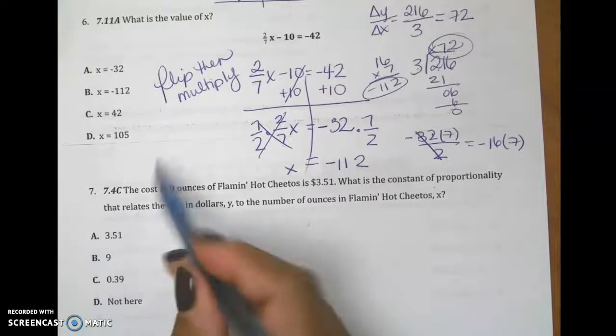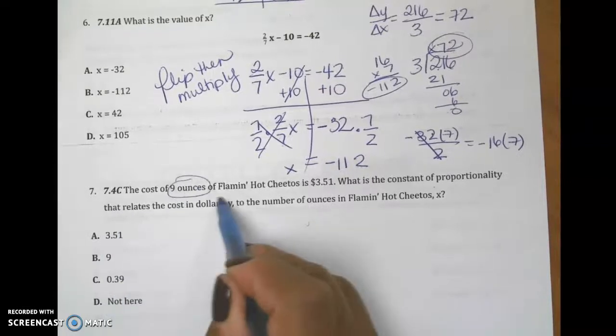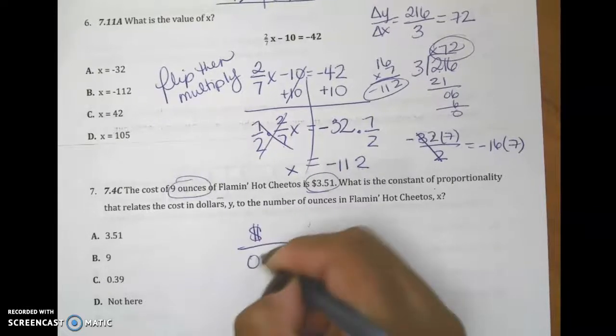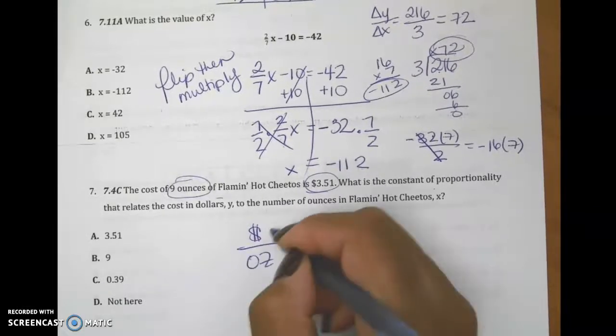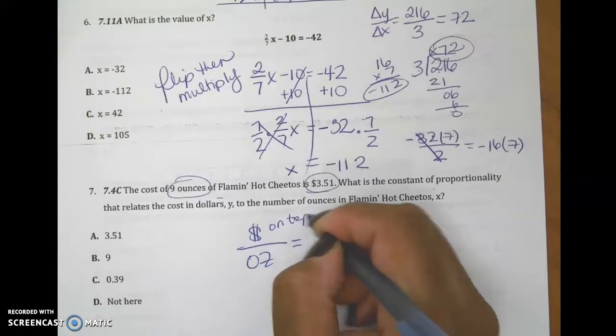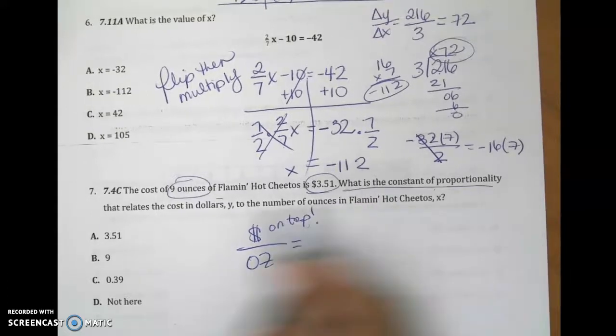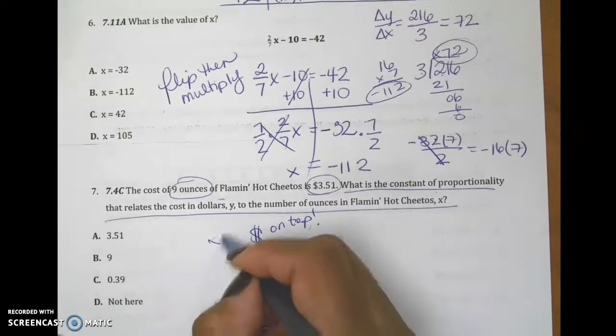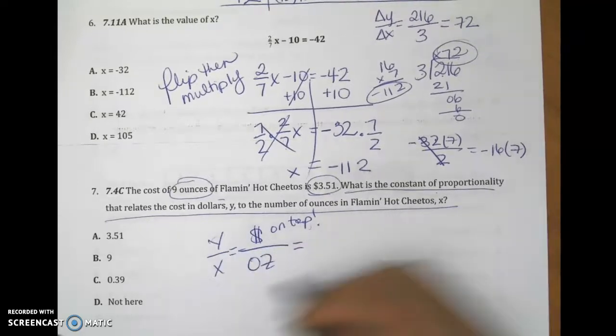Number 7, the cost of 9 ounces of Flamin' Hot Cheetos is $3.51. Money over ounces, because money always goes on top. What is the constant proportionality that relates to the cost in dollars, Y, to the number of ounces in Flamin' Hot Cheetos, X? Y over X, you need to divide.